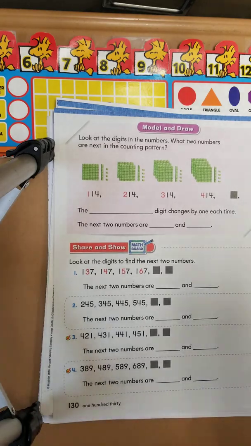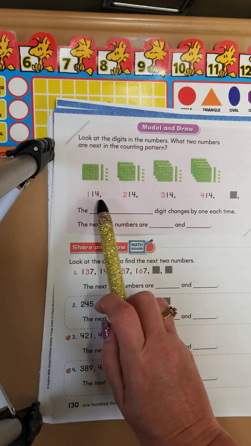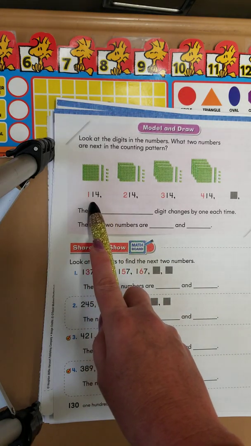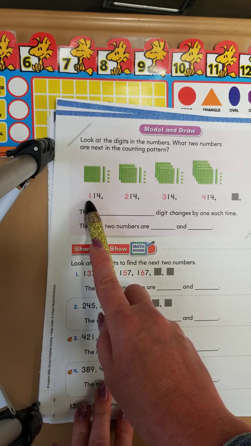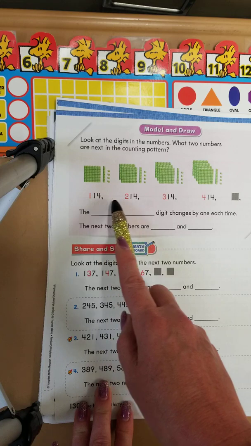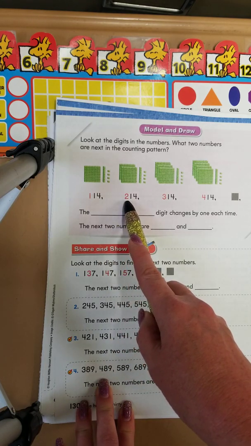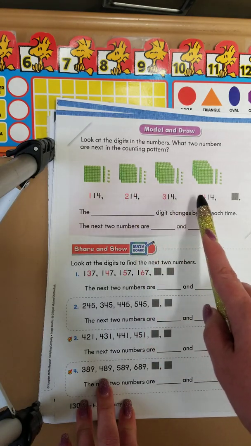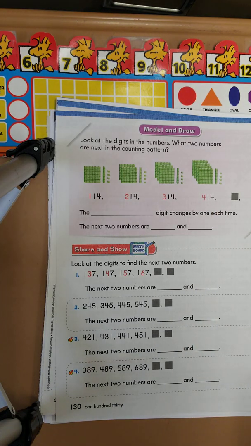Let's look at model and draw. Model and draw shows you a counting pattern, and this time we're counting by hundreds. How do I know that? Well, look, it's the hundreds number that's shaded. We have 114, 214. Again, it's the number in the hundreds that's changing. 314, 414. Well, what number would come next?